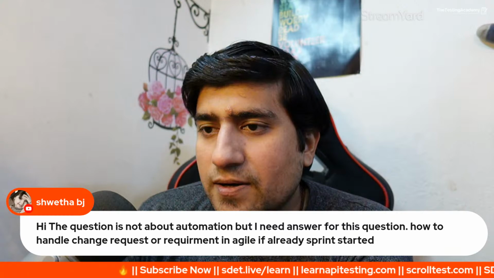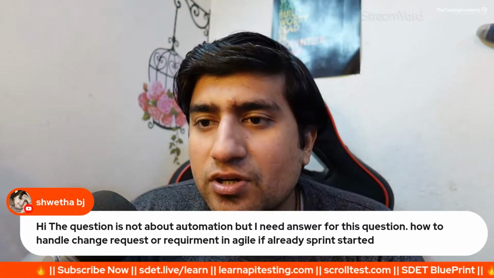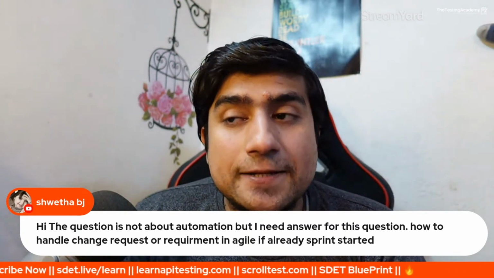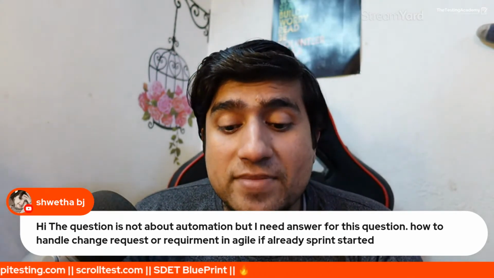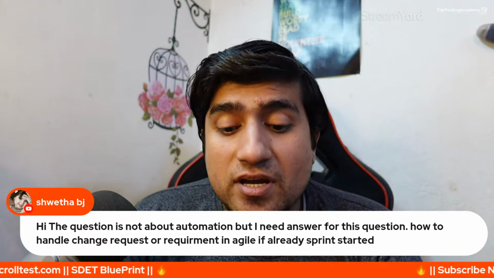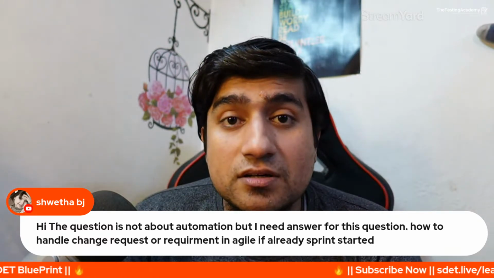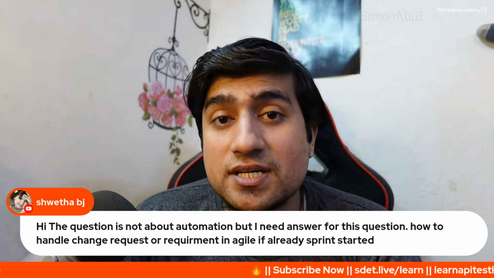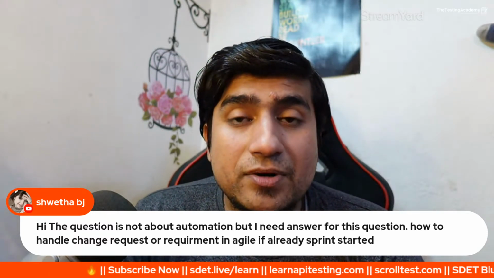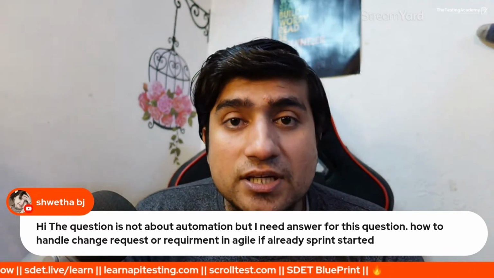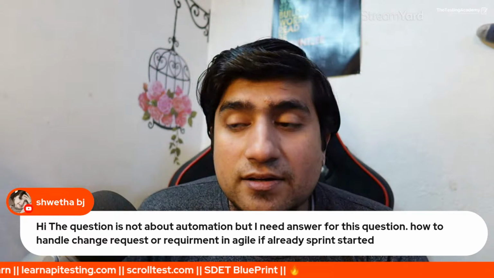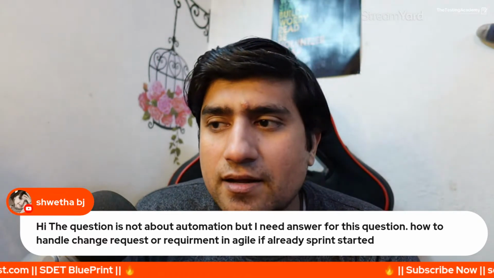Very interesting thing. If a particular change request is coming, agile is all about change, right? If there is any particular change in agile, they always say that any change can be expected, and we totally allow that change. So that's what agile is. If you know the 12 principles of agile, it clearly says that.